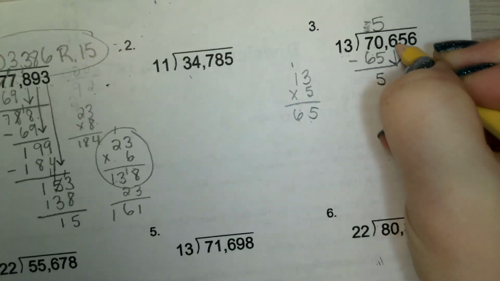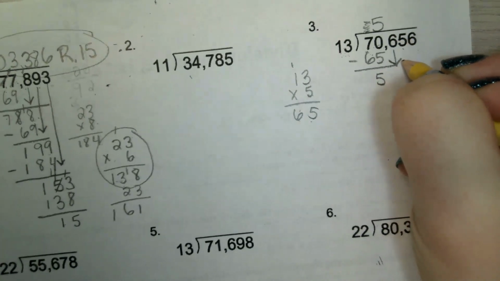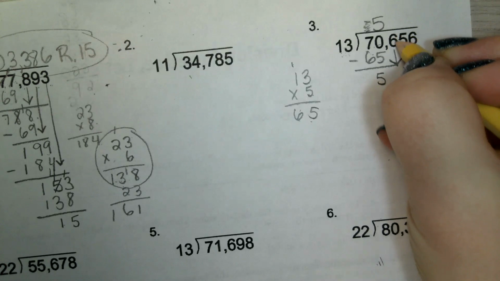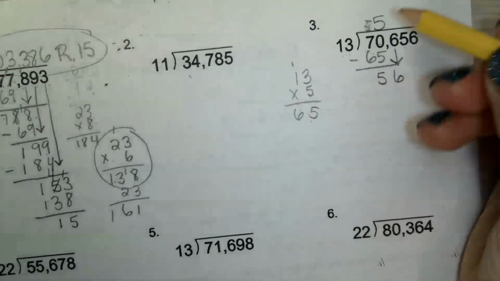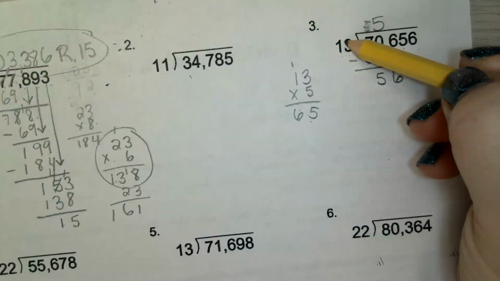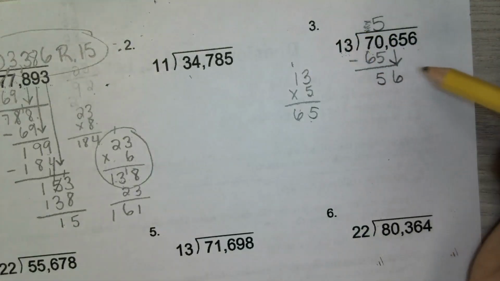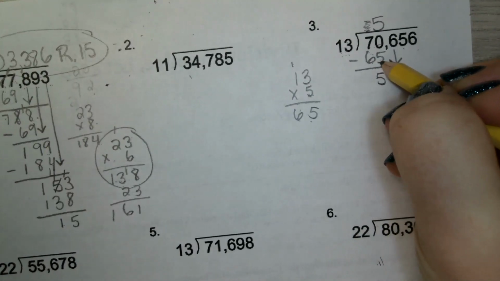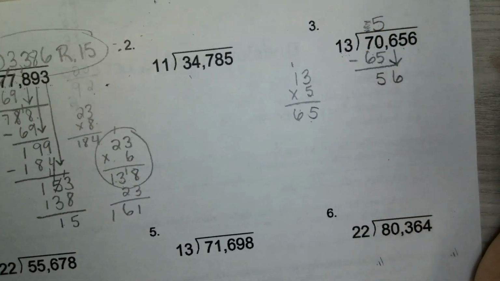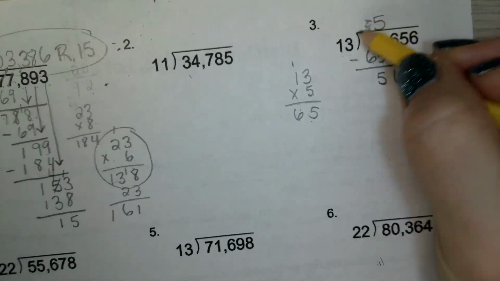Draw your arrow to show how you're going to drop down the 100 digit, which is 6. So now we need to know how many times does 13 go into 56. Well, 56 is smaller than 65, so we know it has to go in there less than 5 times. Let's try 4 times.